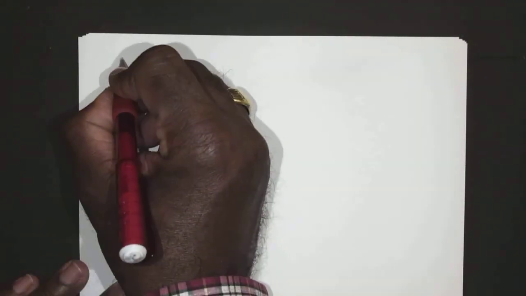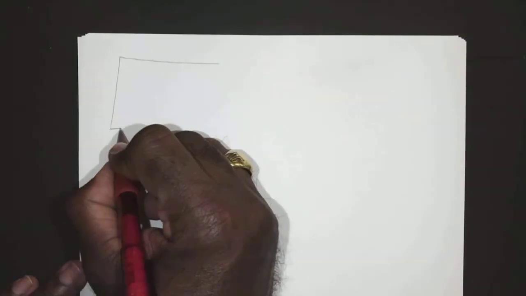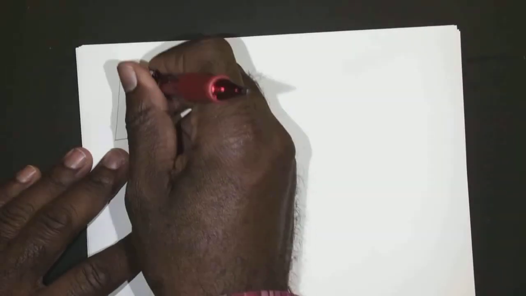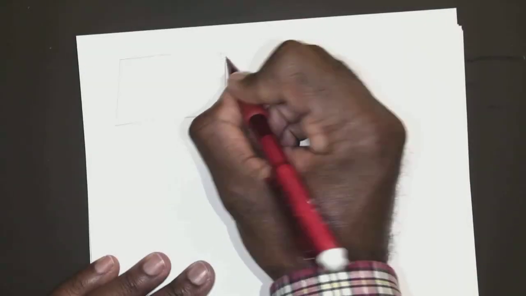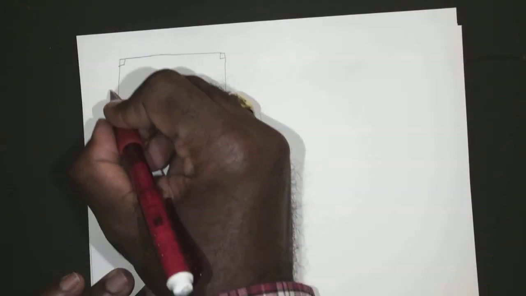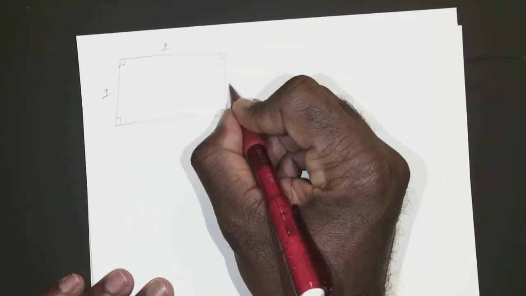This one you don't start off with a triangle. You start off with a rectangle. That should be a neater looking rectangle. Okay. So we know for this rectangle, all sides are 90 degrees. Okay, and we have each side a length of 1.